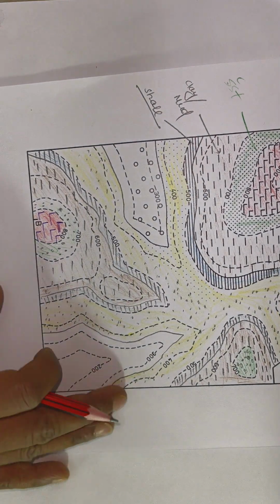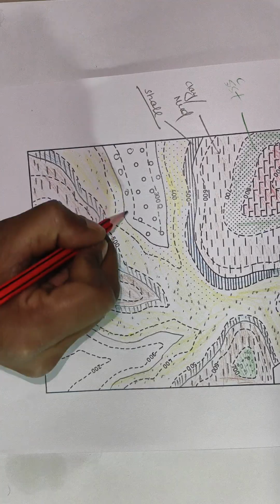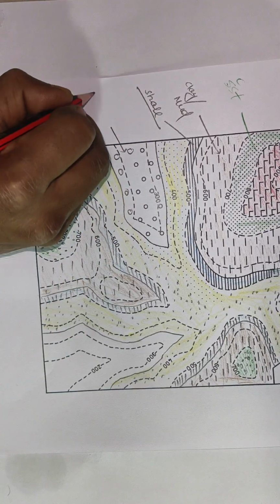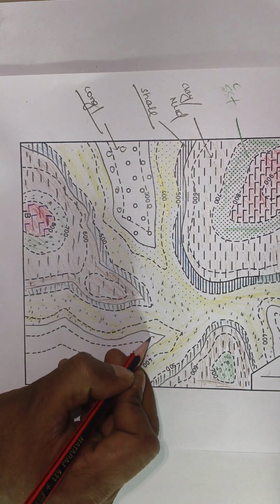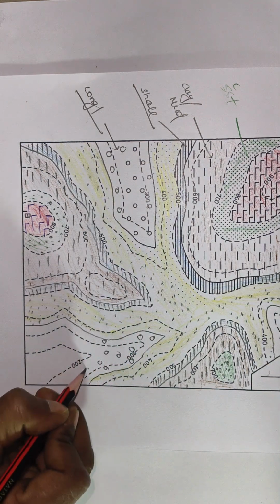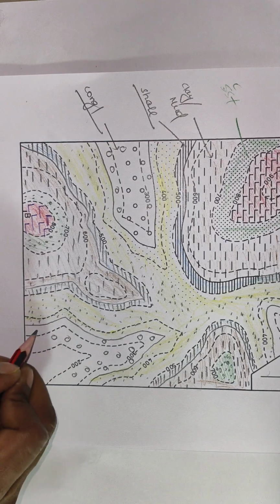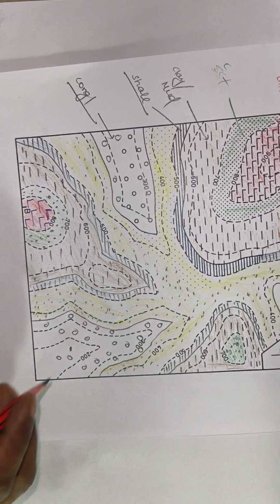And the next one is our conglomerate. So the whole area which is left has the lithotype conglomerate.